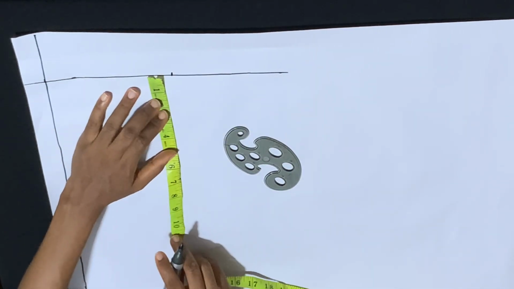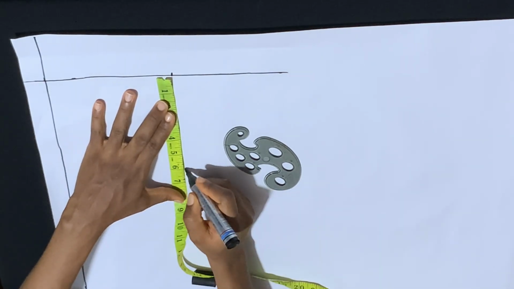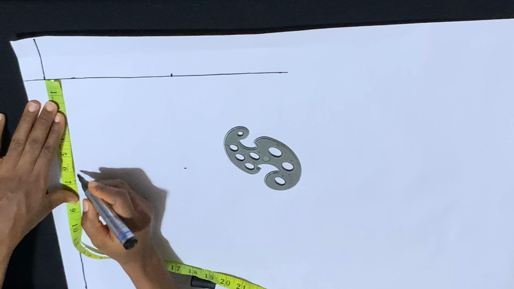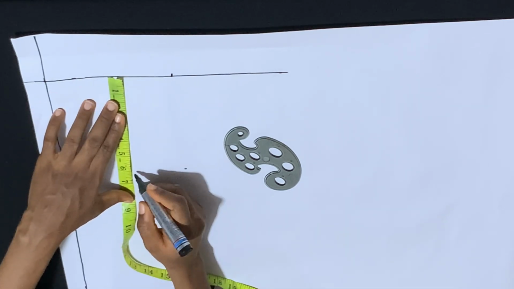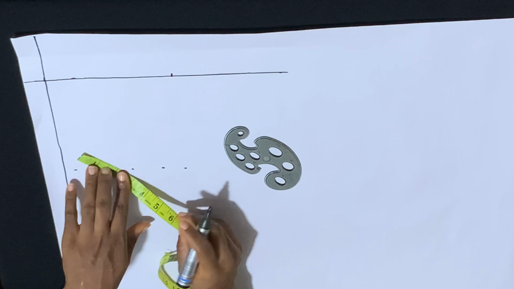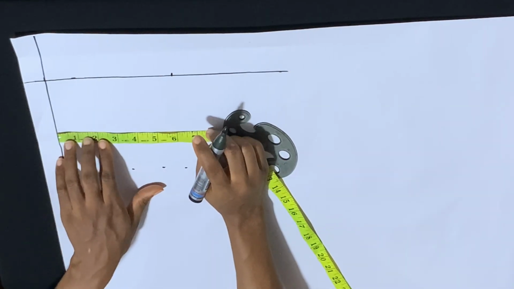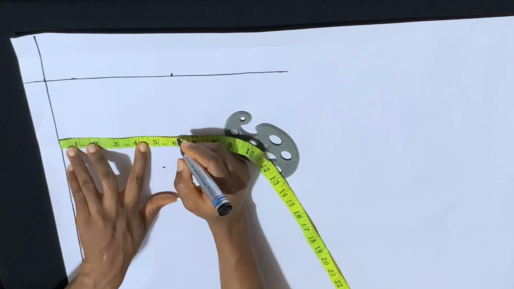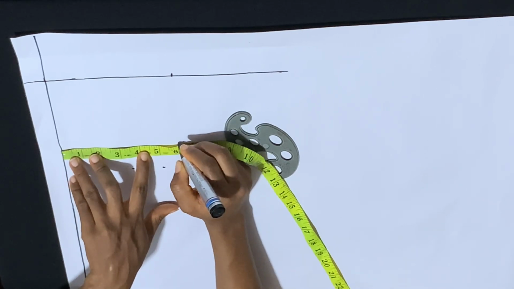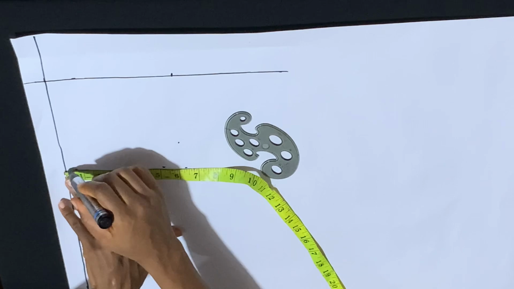So my crotch length also is 6 inches. The crotch length is equivalent to the hip measurement divided by 4, that is 6 inches. So this is the waist point, this is the hip point. The hip is also 6 inches. Then this is the crotch line.